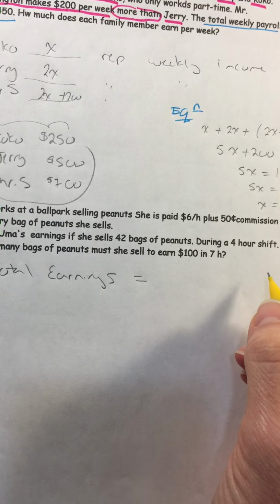So over here in my let statement, I would write let. I'm going to let H represent the number of hours worked. I'm going to let P represent the number of bags sold, bags of peanuts. So those are the two variables that I have. I've got two different things going on in this question. She's going to earn money based on the number of hours she works, as well as the number of bags of peanuts that she sells. So I can come up with an equation to represent her total earnings, knowing those two things.